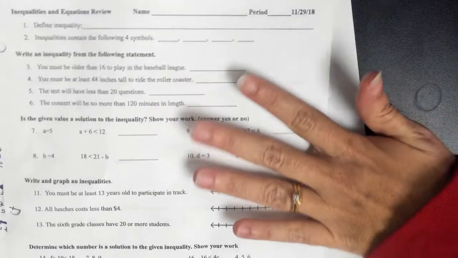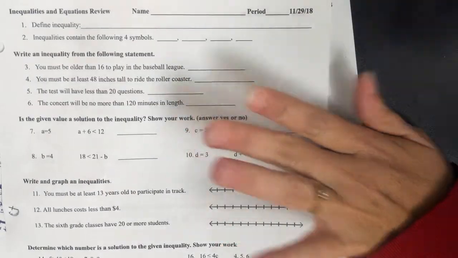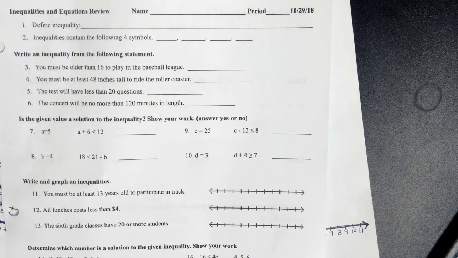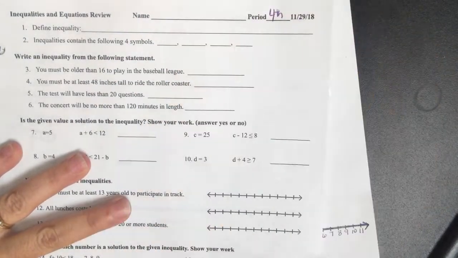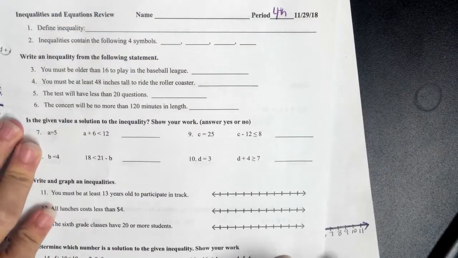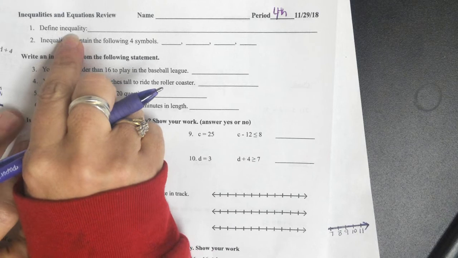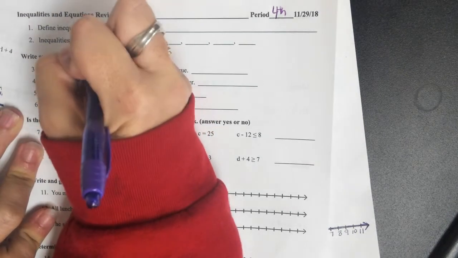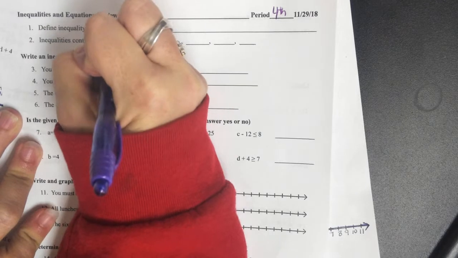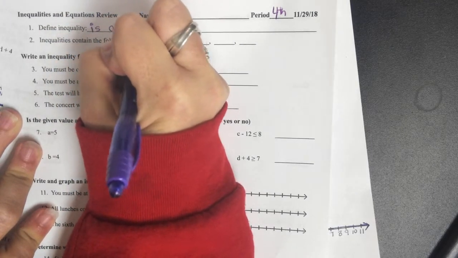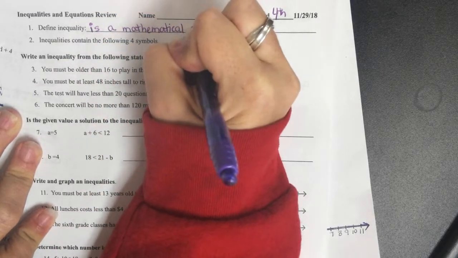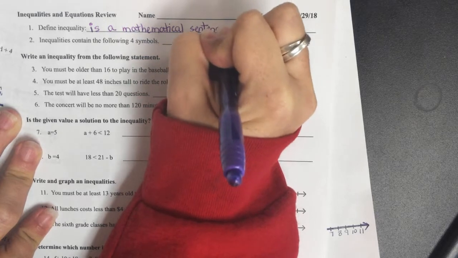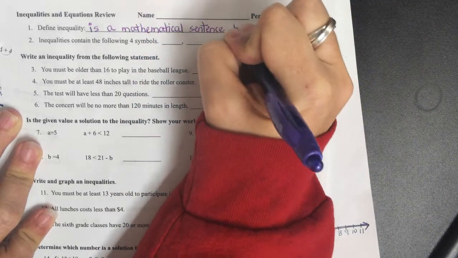Starting out, there is one definition that we don't really have to know, like the definition, hint, hint. We need to know more like what word it is. So, this is 4th period, and I've done this in every class, so here we go. We need to know the word inequality. The word inequality means that it is a mathematical sentence that compares quantities.